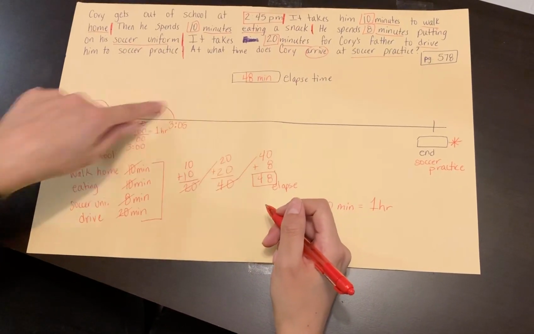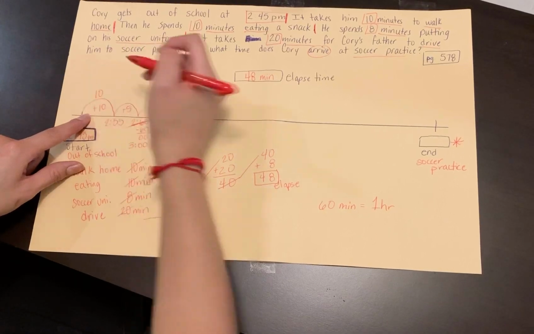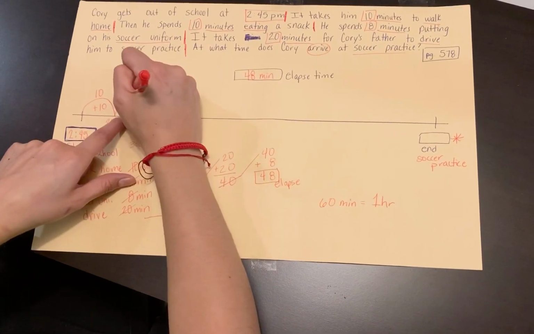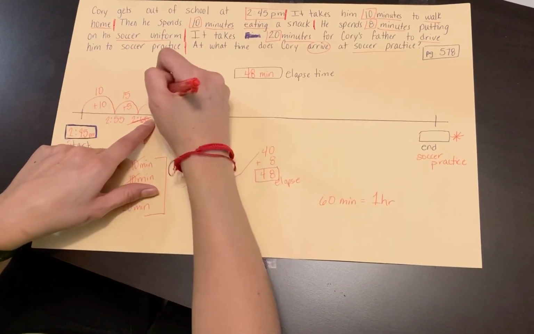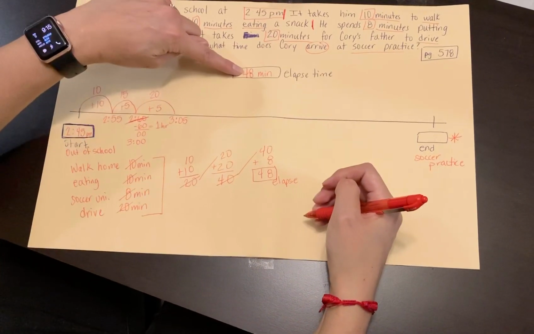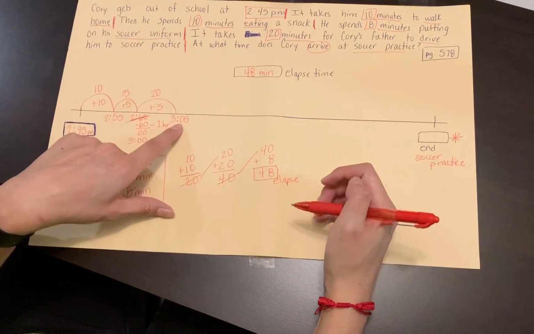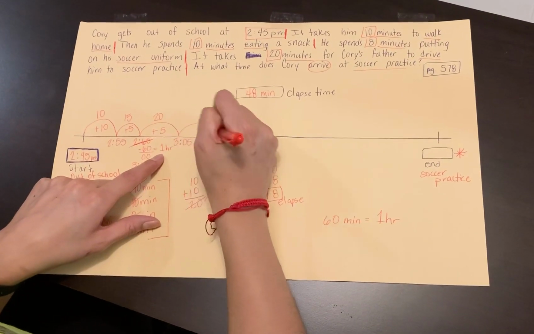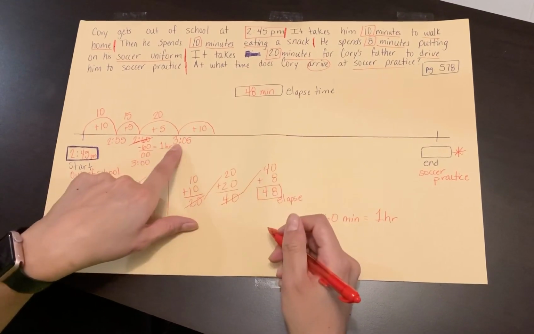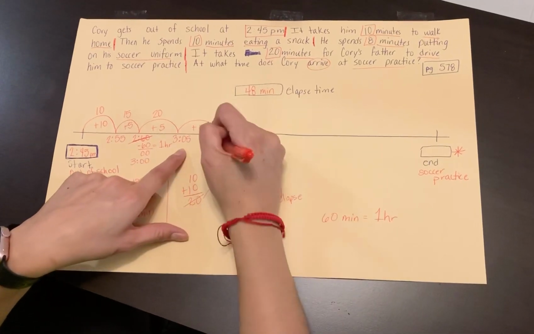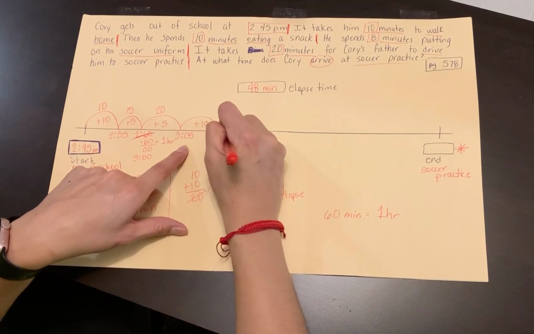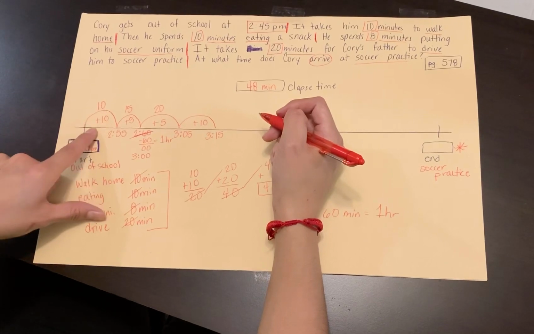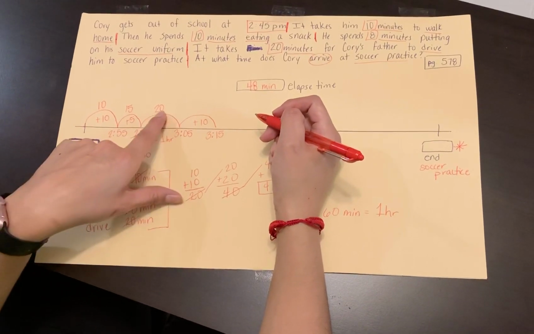I'm going to keep in mind how many minutes I've moved. So I've moved 10 plus 5 is 15. Plus 5 is 20. I need to get to 48. So I'm on 3:05. Now I'm going to start adding by tens. 10 more plus 10. 3:05. 5 plus 10 is 15. 3:15. That's 10, 15, 20.